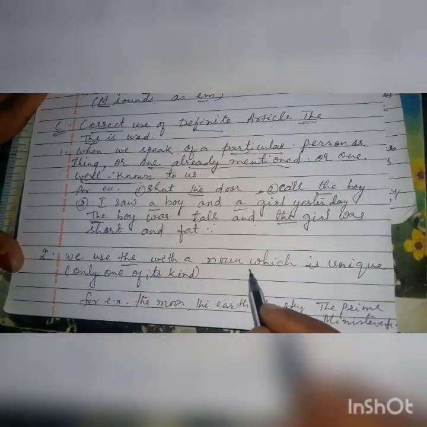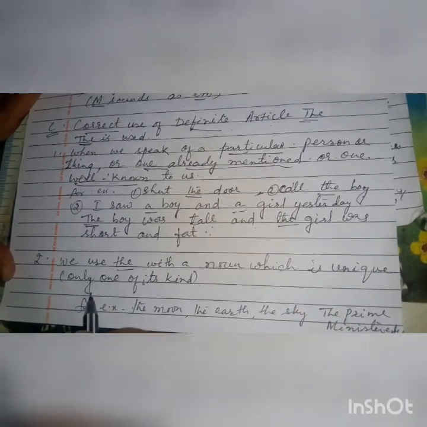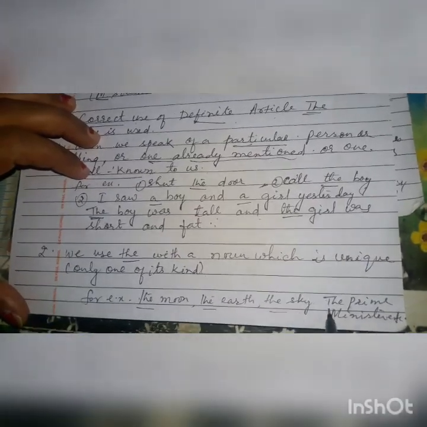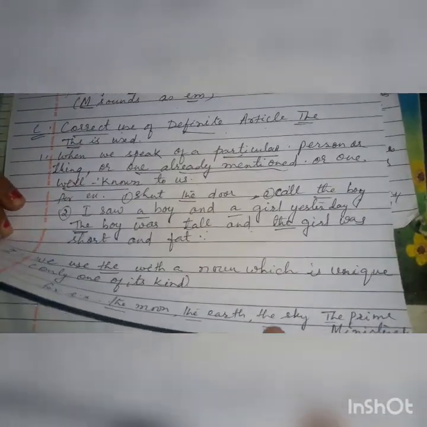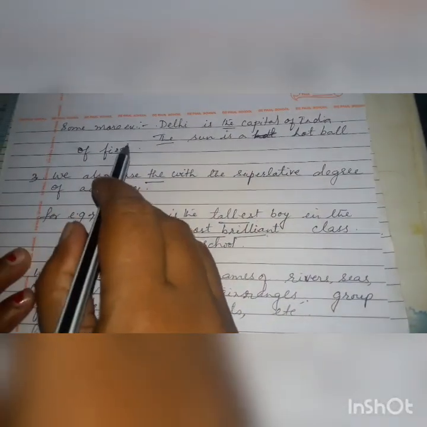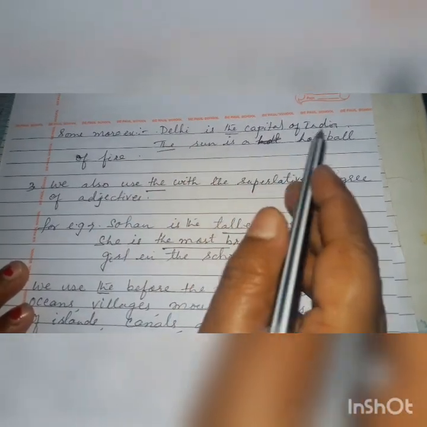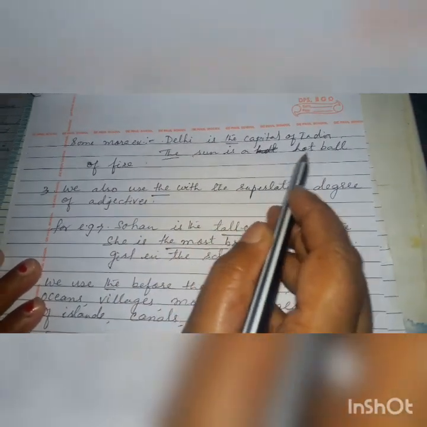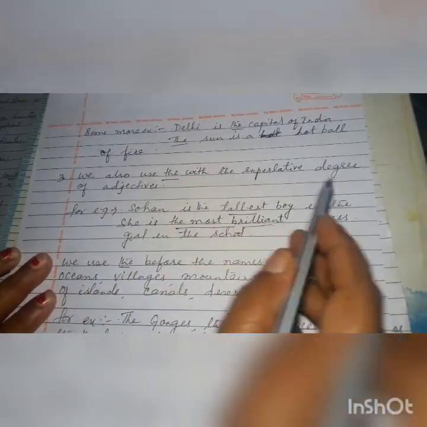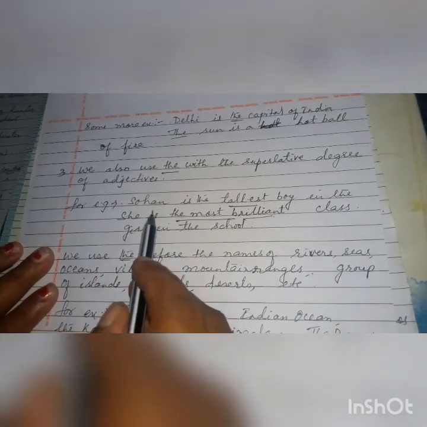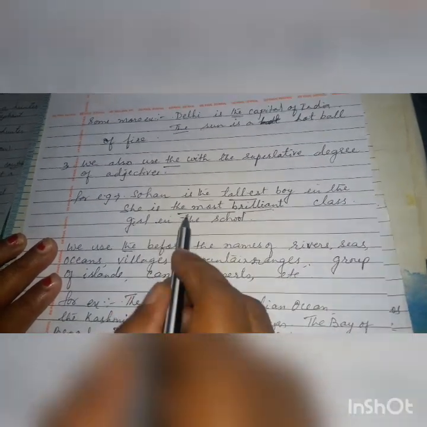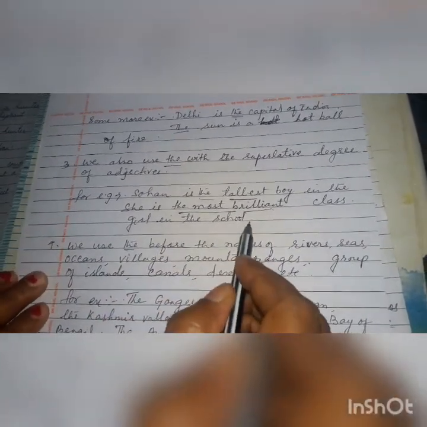Second, we use the with a noun which is unique, that is only one of its kind. For example, the moon, the earth, the sky, the prime minister, the president, the principal, etc. Some more examples: Delhi is the capital of India. The sun is a hot ball of fire. Number third, we also use the with the superlative degree of adjectives. For example, Shovan is the tallest boy in the class. She is the most brilliant girl in the school.